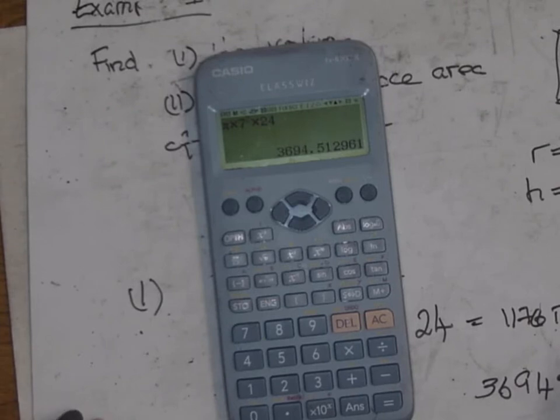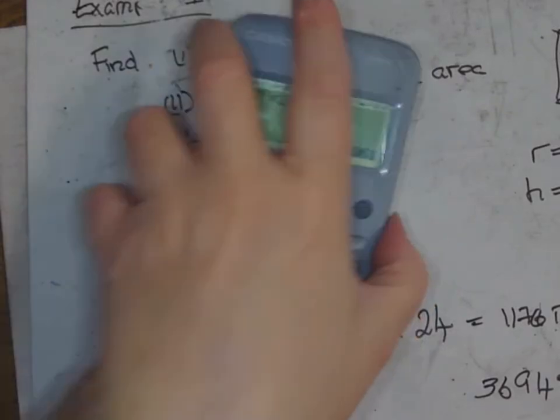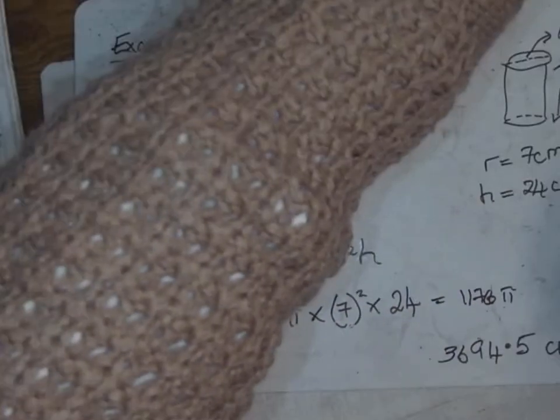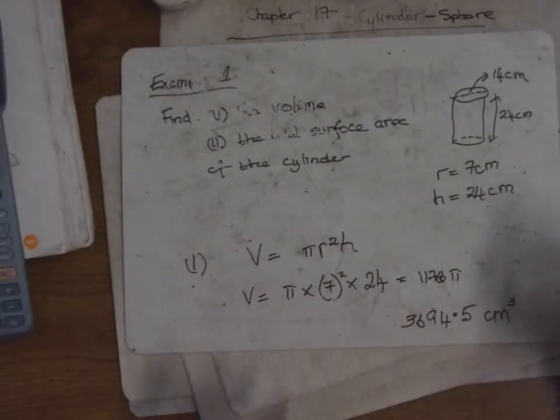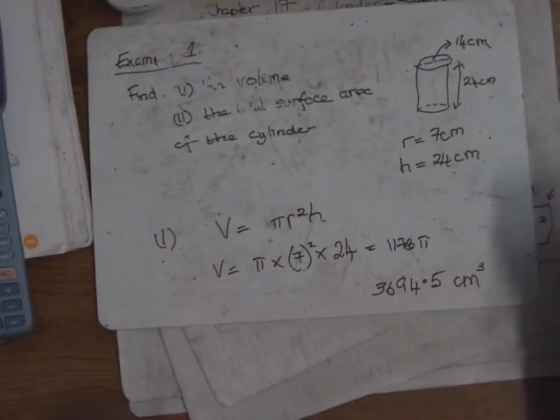Does anyone remember the unit of volume? It's cm to the power of 3, because volume is 3-dimensional. So volume is cm cubed. Sorry, I forgot that I was zoomed in. Apologies. Okay, is that alright?